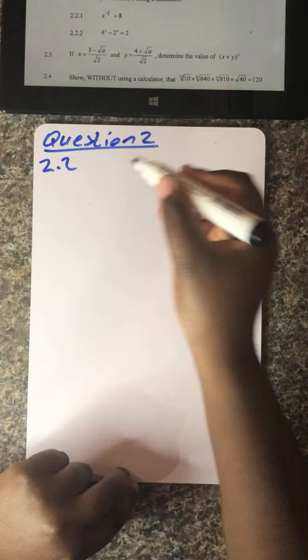So ladies and gentlemen, if you are given something like 2x minus 1, let me just add on to say 2x to the power 2, let me say 4 over 2 minus y to the exponent 4 times y.